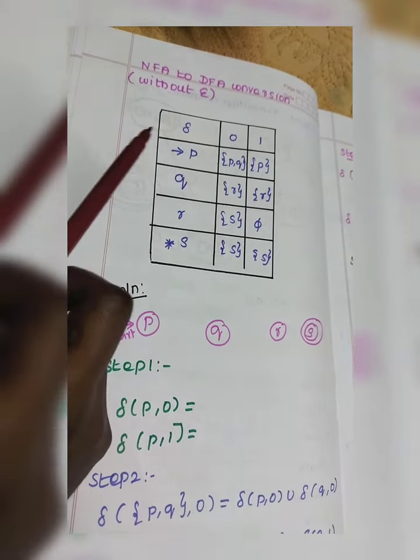If they give a transition table, you have to convert it to the transition diagram. If they give a transition diagram, please convert it into the transition table. So you can check here it is represented with some arrows. The arrow represents the starting state. So P is the starting state and S is marked with a star. So S is the final state. The final state you can represent with a double circle in the transition diagram. Then you can make the connections.